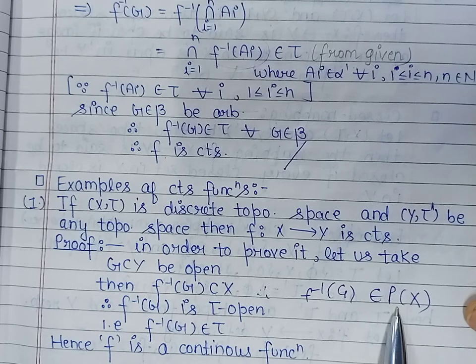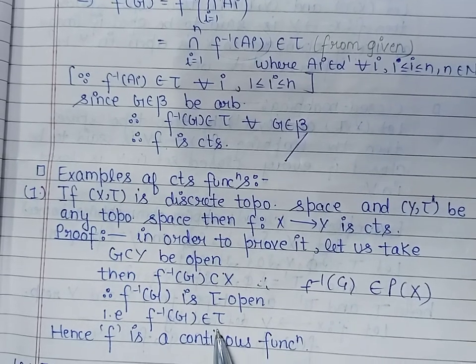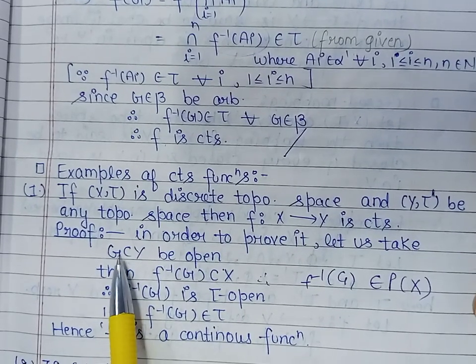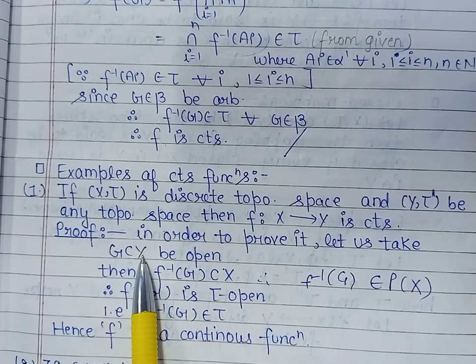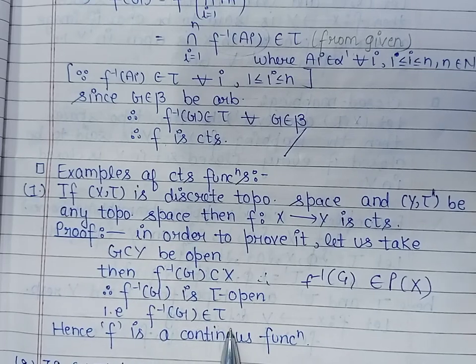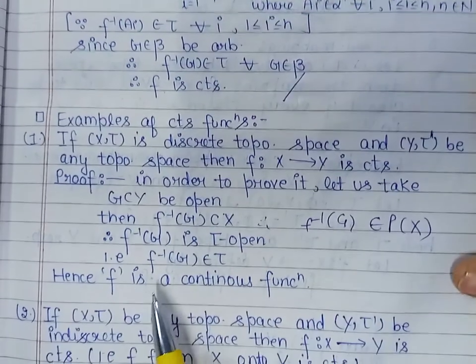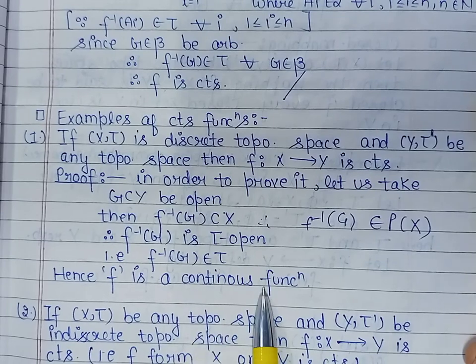So we can say that f inverse G belongs to tau. Thus we have proved that the inverse image of every open set in Y is open in X, and this proves the continuity of the function f.